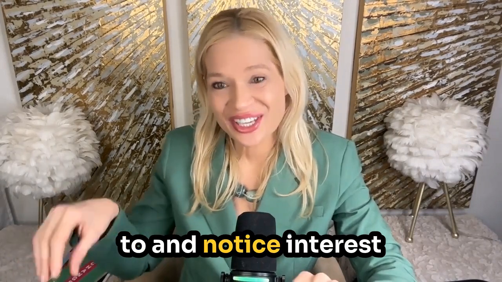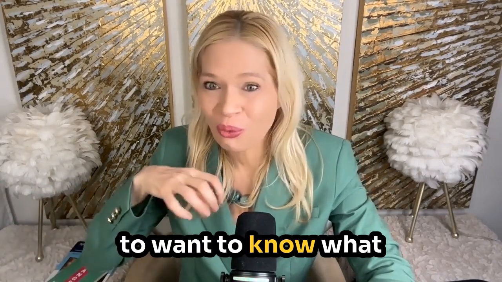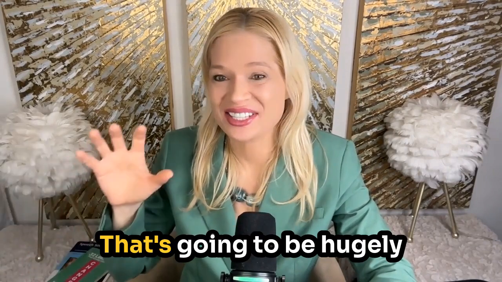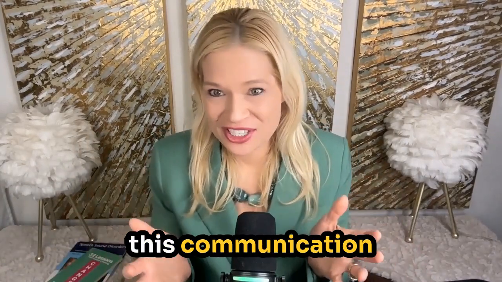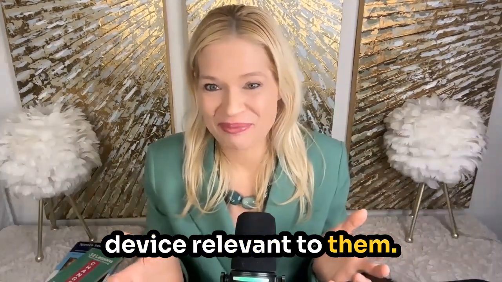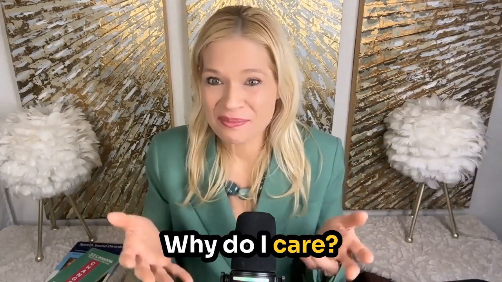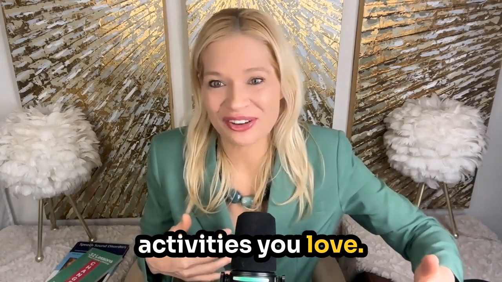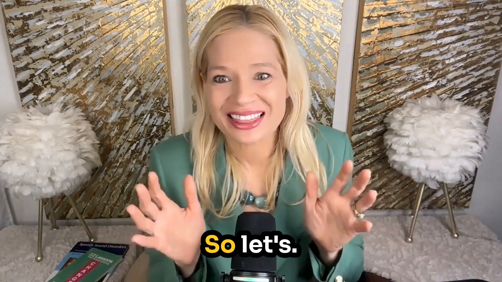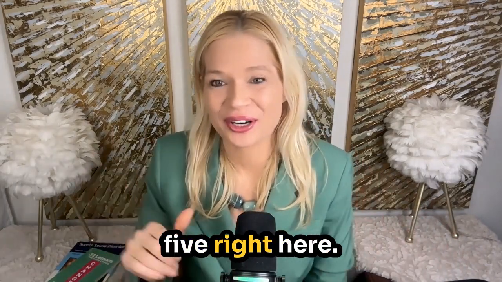And notice interest really matters. So we're also going to want to know, what are their interests? That's going to be hugely important to making this communication device relevant to them. It's like, whoa, this is great. It has all these words and symbols on it. Why do I care? Because it is compared with what you love, activities you love. Okay. So let's dive in to these 5 right here.